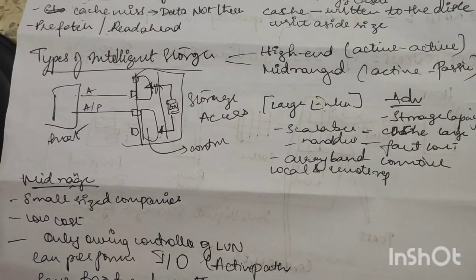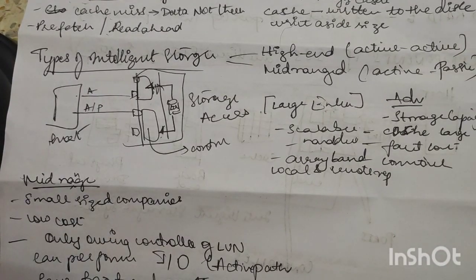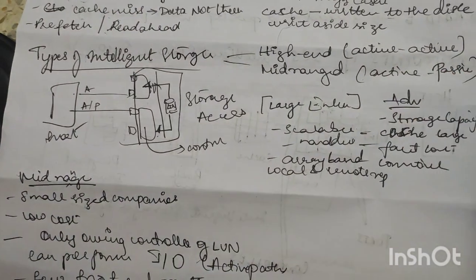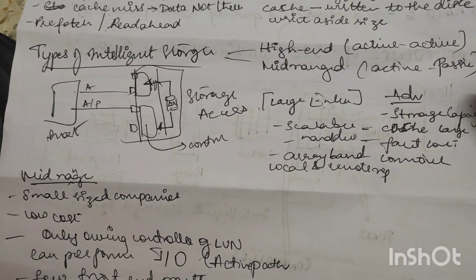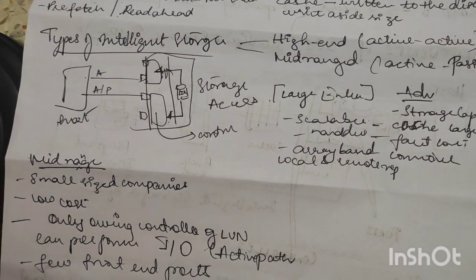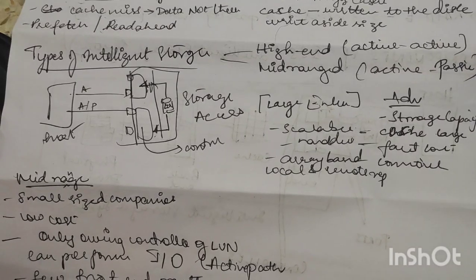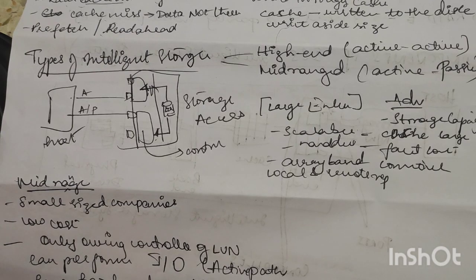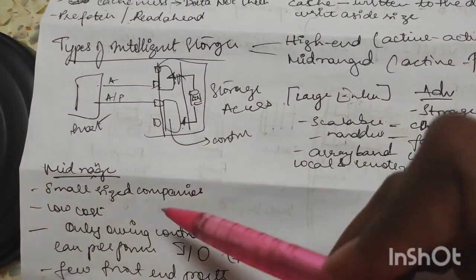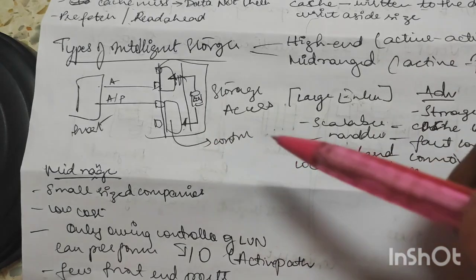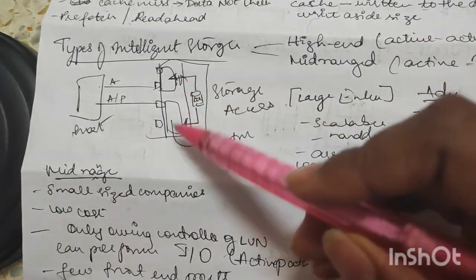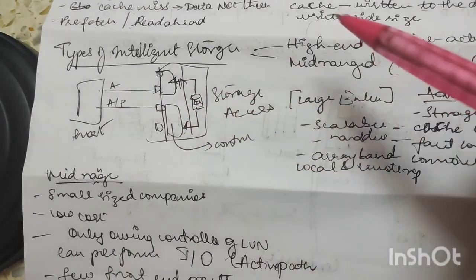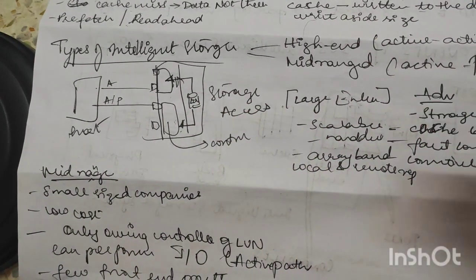While doing the first question, I only explained the components of an intelligent storage system, right? So here the types are there. That is, you have high end and then mid range. In high end you have active-active, and in mid range it is active-passive. You have your host, then your front end part of the device, which is connected to the storage access. You have two controllers, and in this one will be active and one will be passive, or both will be active. This is what active-active or active-passive means, okay.